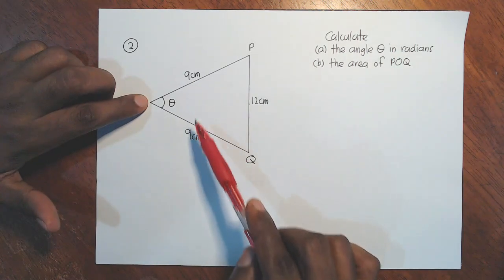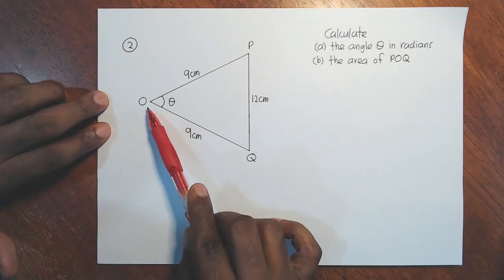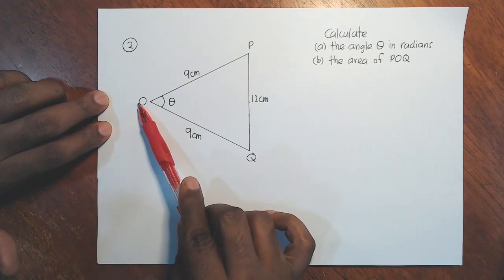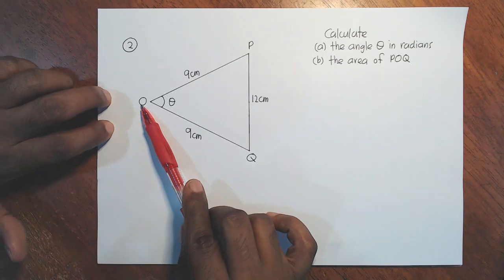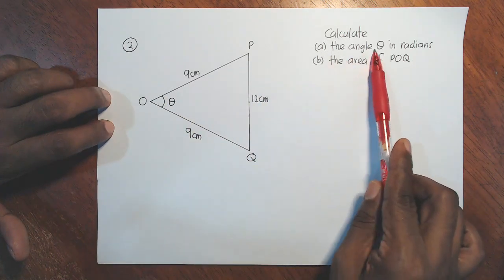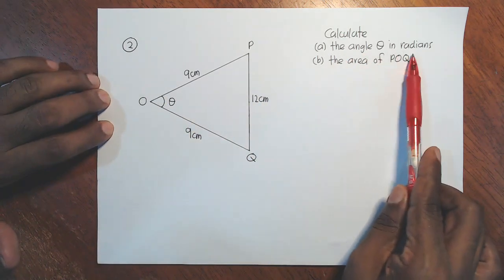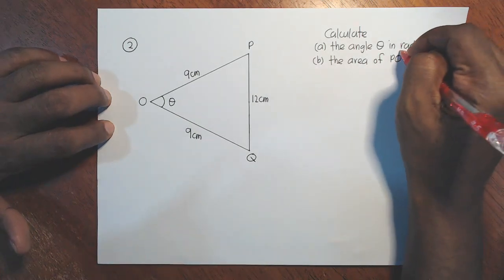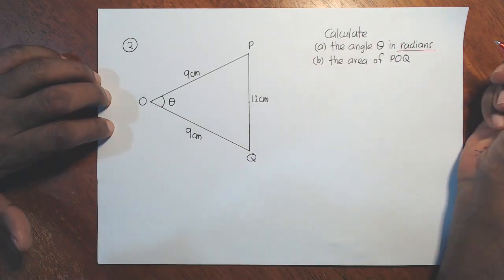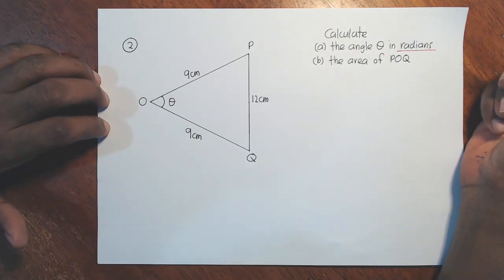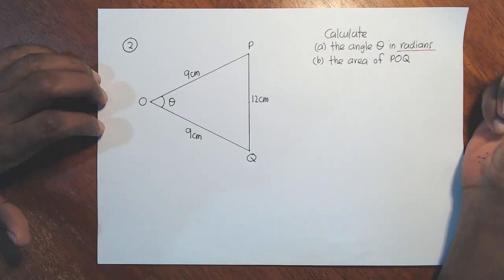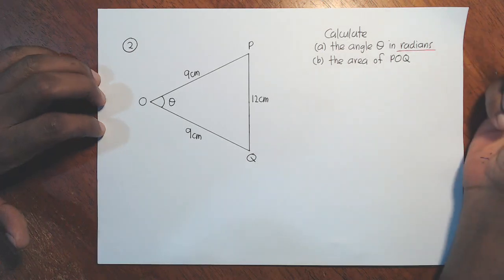That's why 9 centimeter, 9 centimeter. And the symbol here is O. See, that is a problem too, because here we want to calculate the angle theta in radians. So we want the angle theta in radians. So later we have to convert the angle to radians, because the cos rule formula uses the angle in degrees. So after getting the answer, we have to change it to radians, right?